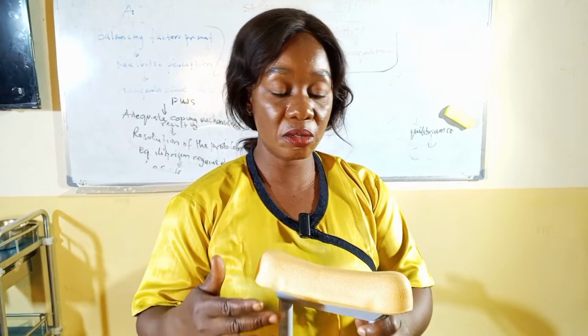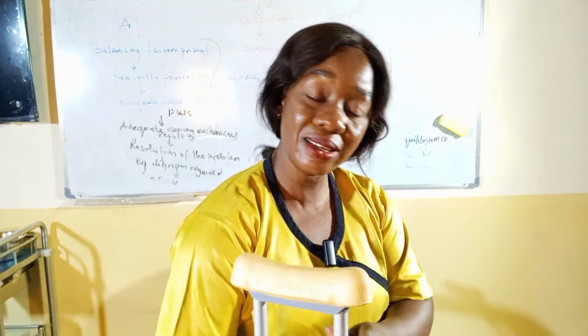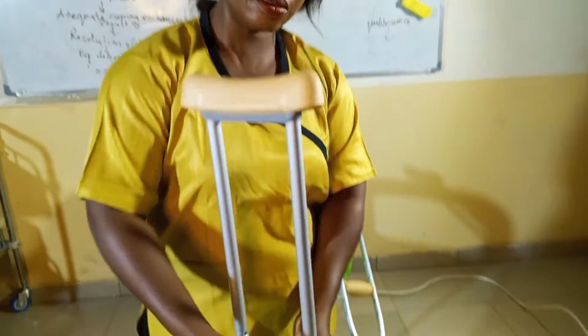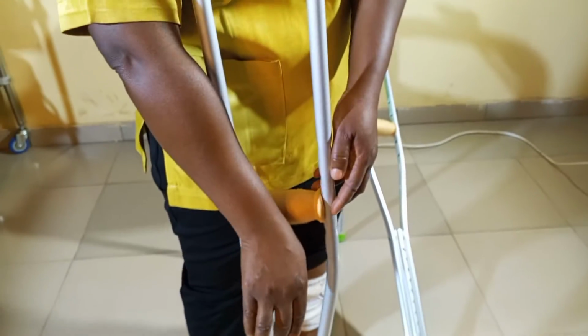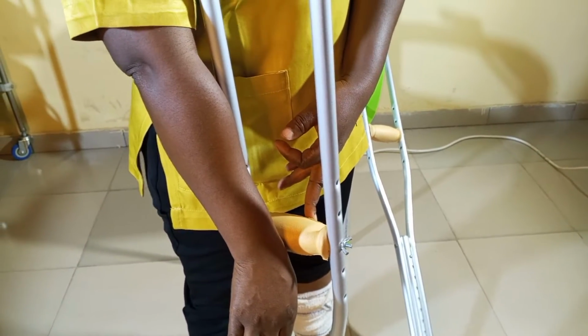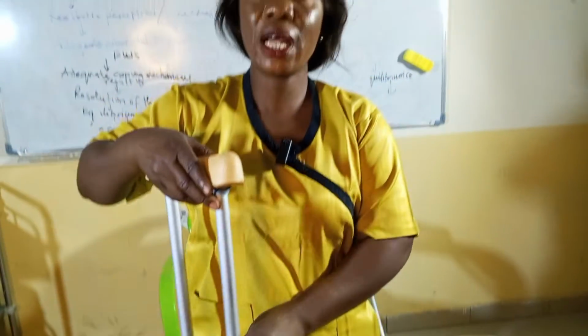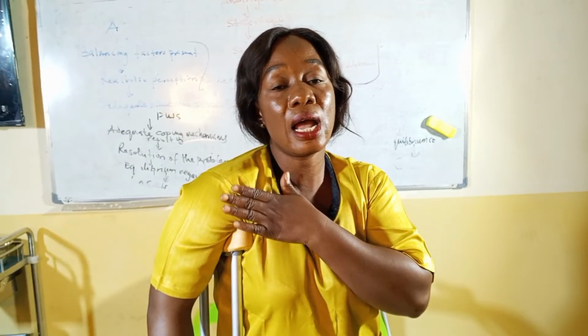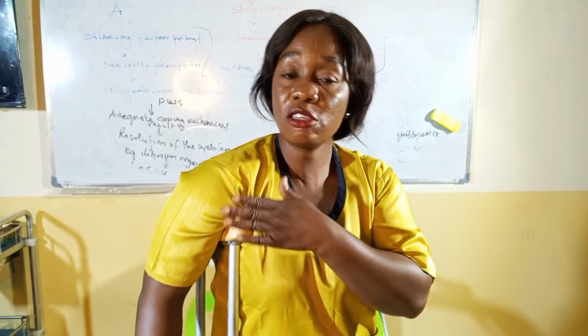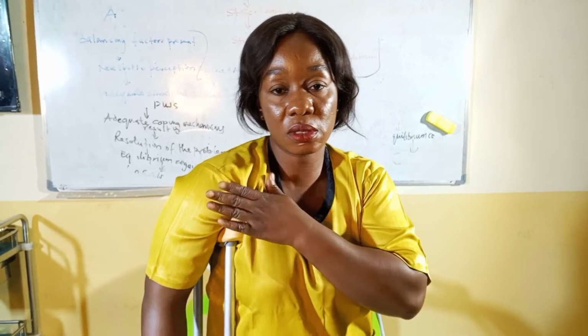Make sure also that when you are adjusting the crutches, the handle, this is the handle, the patient's wrist should be at the same level as the handle. And teach the patient not to lean on the crutches, to avoid applying pressure on the nerves around the axilla. This causes numbness and tingling around that area. So make sure that you adjust it properly and the patient can hold the handle properly.